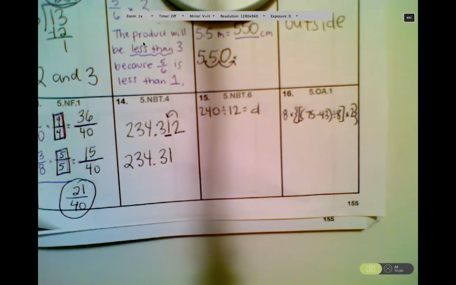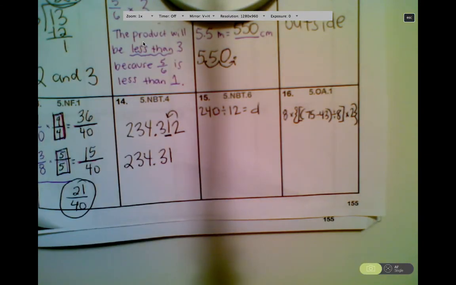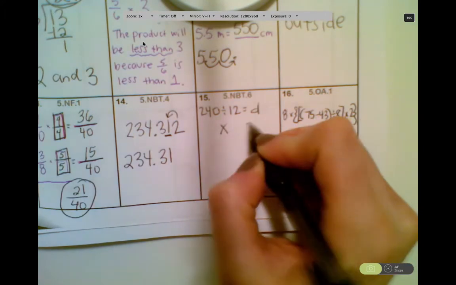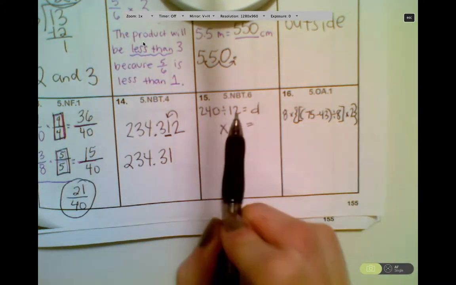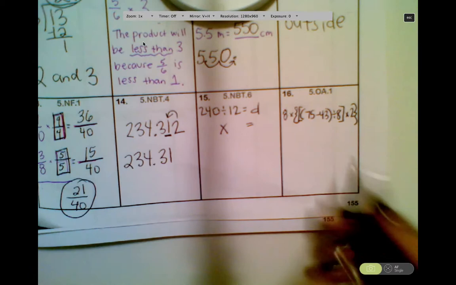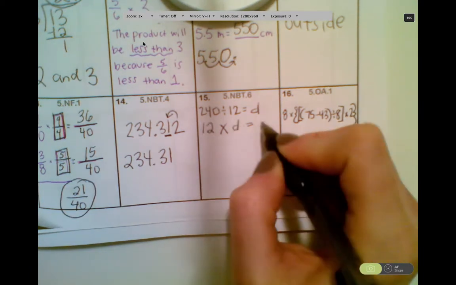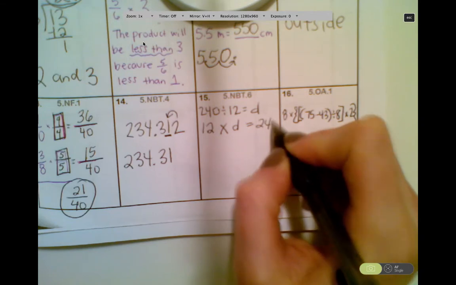And number 15, write a multiplication equation related to 240 divided by 12 equals D. Well, I know I'm going to use multiplication, and I'm going to use the same numbers and the same variable, and I'll put 12 times D equals 240.